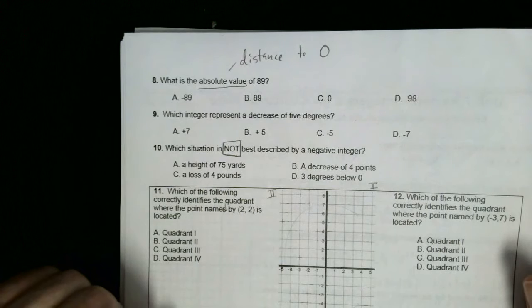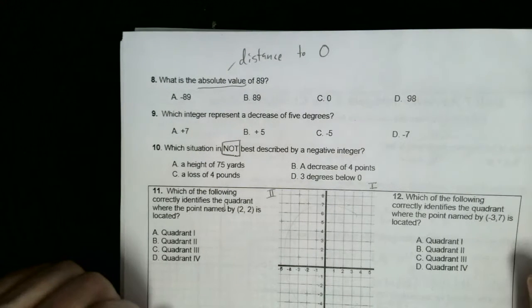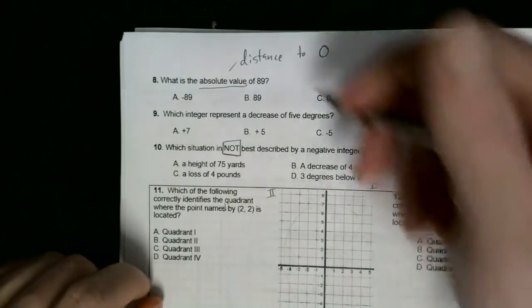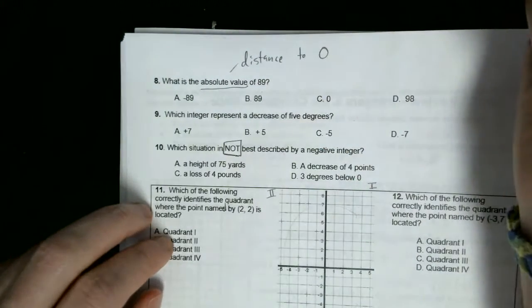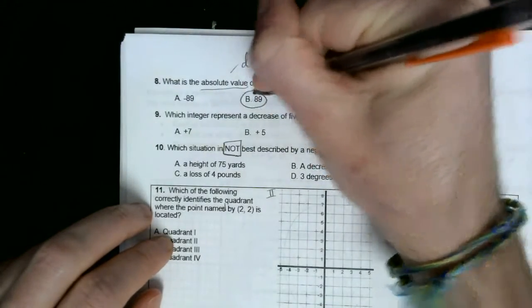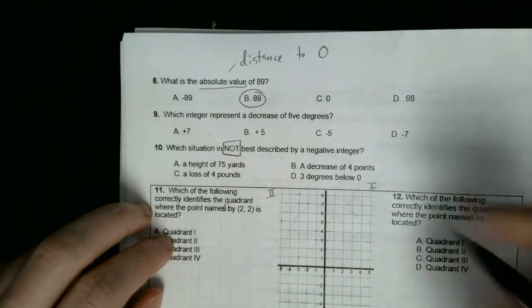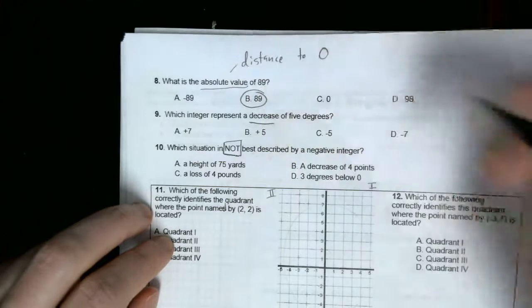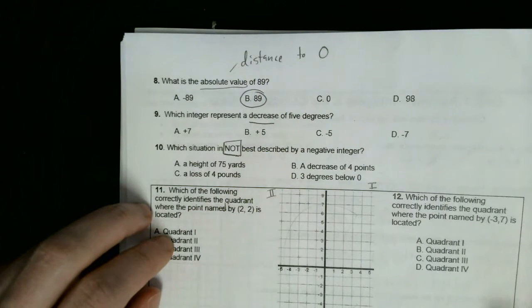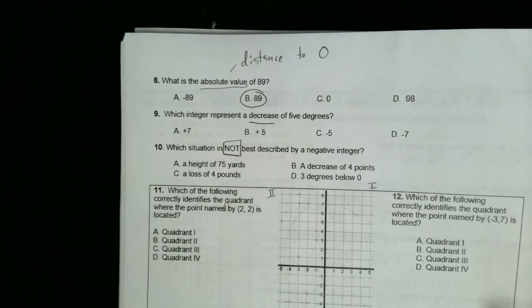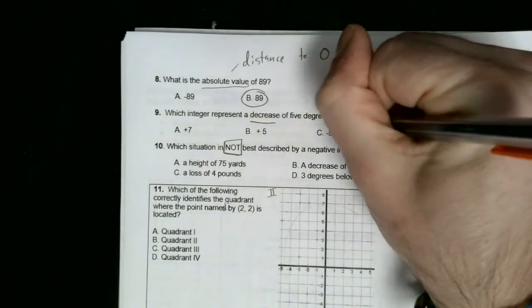What is the absolute value of 89? What's the distance of 89 to 0? Well, distance is always positive. Absolute value is going to be positive. So the only one that's a positive 89 would be B. Which integer represents a decrease? Decrease means negative of 5 degrees. Decrease would be negative. So it would be negative 5.